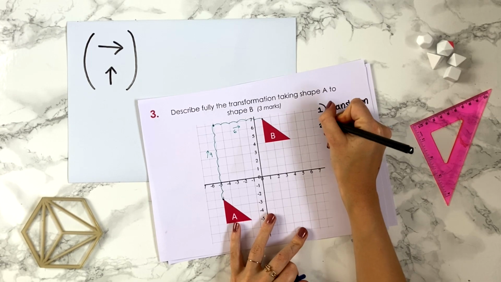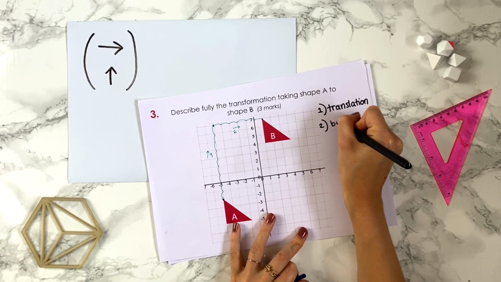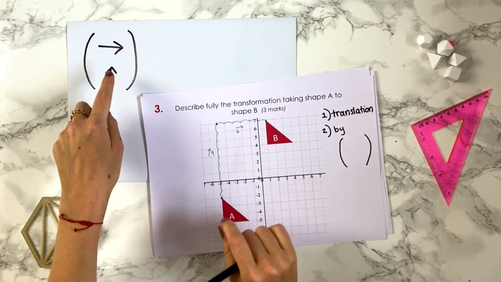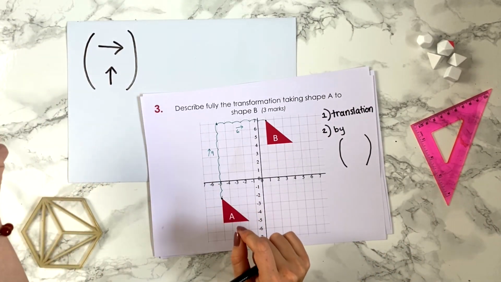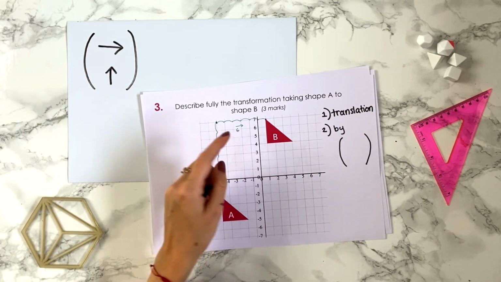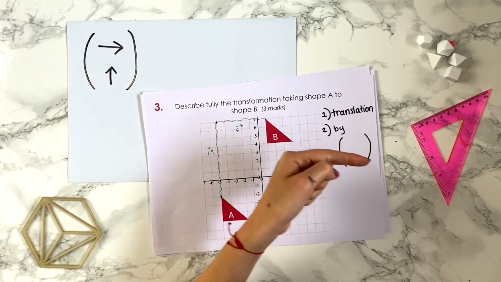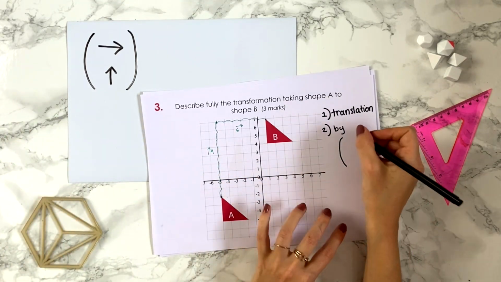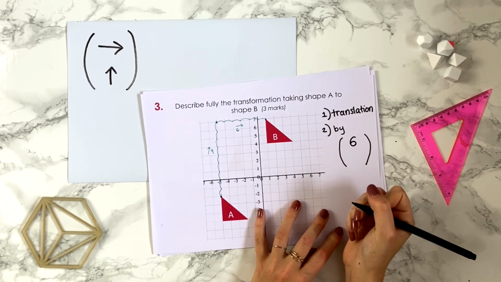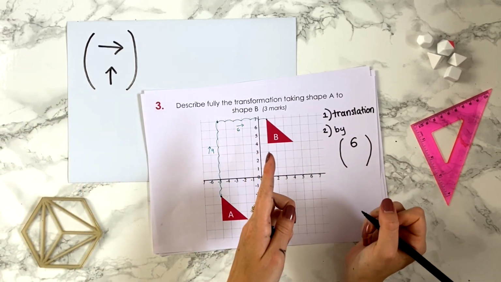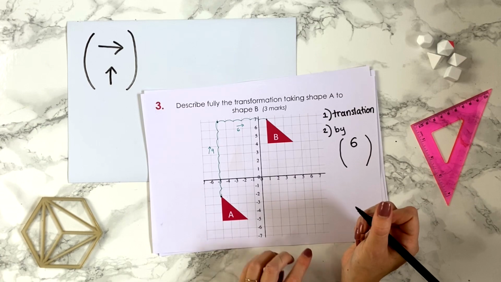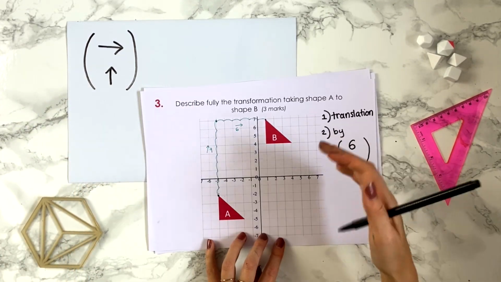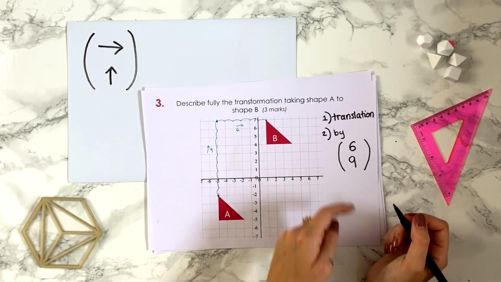We can now write down that the translation is by, and then if we put in brackets, so if we look over here, at the top we need to write how far it's gone this way. So it's gone 6 this way, and it's in the same direction, it's in the positive direction, so we don't need a minus sign or anything. It's 6 this way, so we write 6. And then at the bottom we write how far it's gone up. So it's gone up by 9, and that's in the correct upwards direction like here. So the answer is just translation by 6, 9.